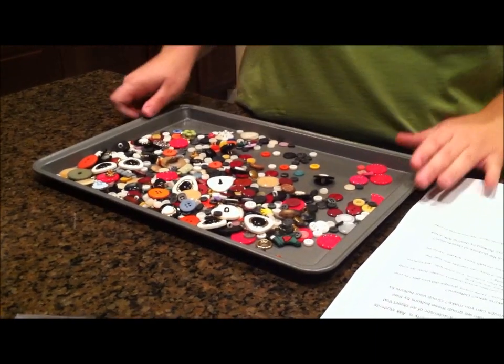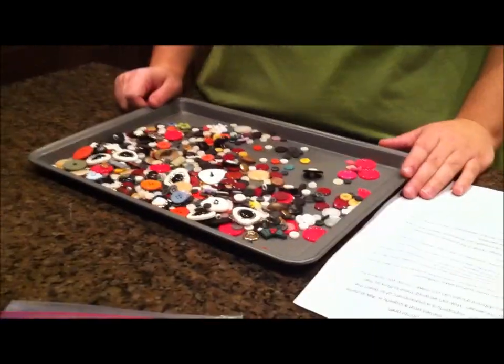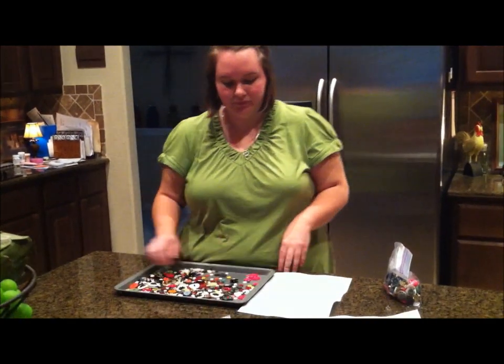While the kids are working, you're going to be walking around the classroom and asking them questions. Why did you group your buttons like that? How are your buttons alike? How are your buttons different?